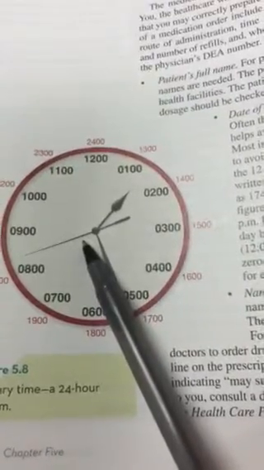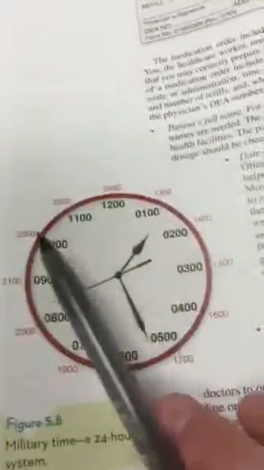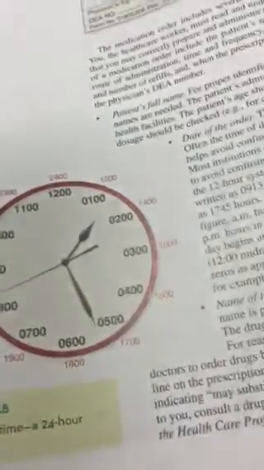The reason why we use this type of time in the medical field is, let's say a doctor just decides, okay, take 1 pill of whatever it is at 7 p.m. That's great, but what if he says take 1 pill at 7 and he or she leaves? I don't know what time this 7 o'clock is. I don't know if it's in the morning or at night. So we are all required to work in military time.